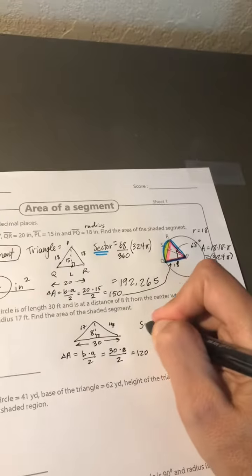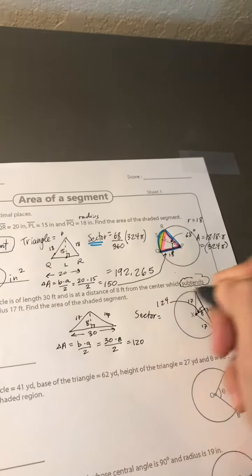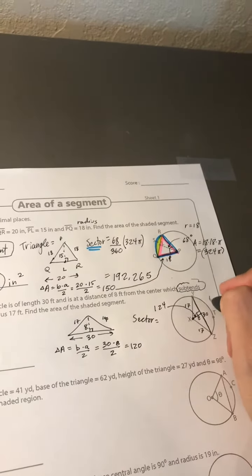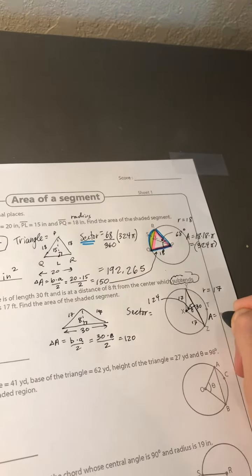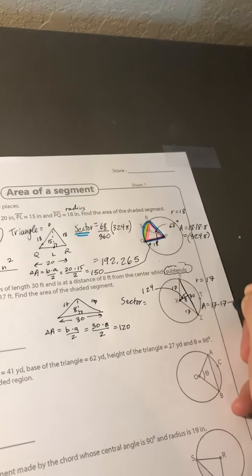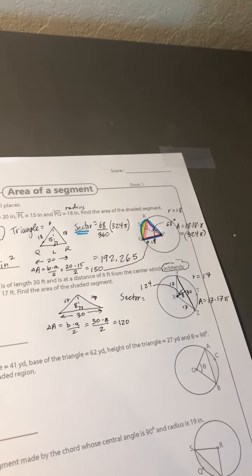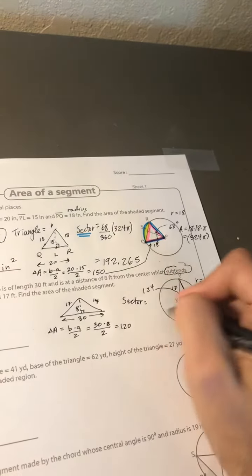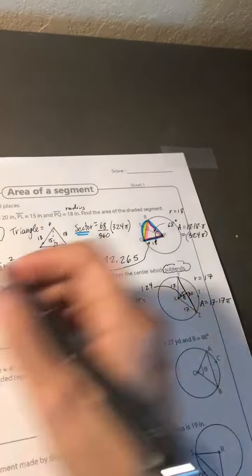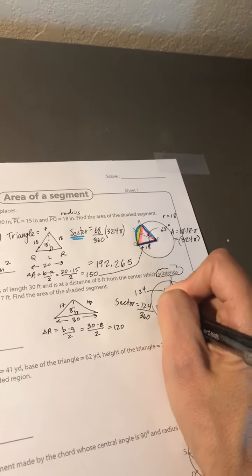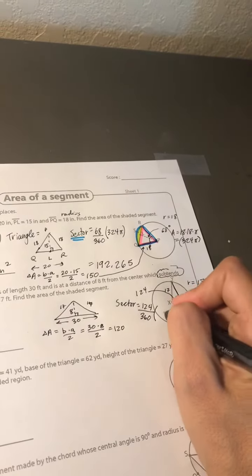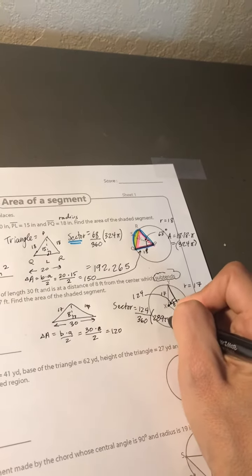Okay, so now let's find the area of our sector. We know that the whole area is based on the radius. So if the radius is 17, the area of the whole circle is 17 times 17 times pi. Okay, so the portion of this we want to talk about is 124 over 360, and the area is 289 pi.